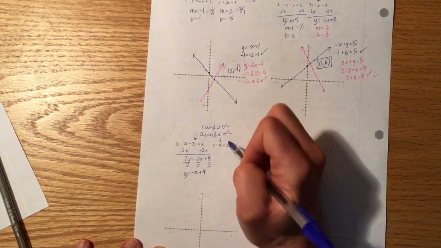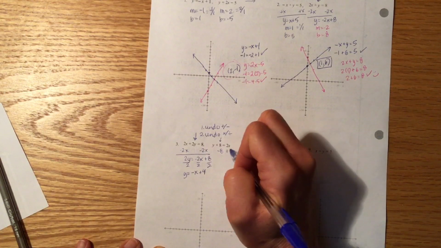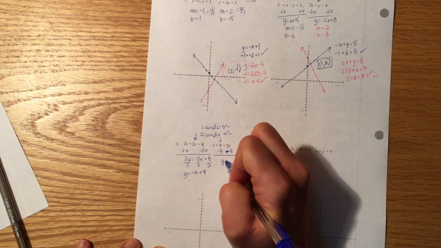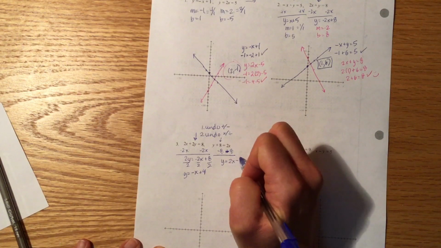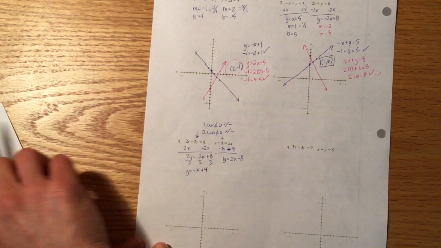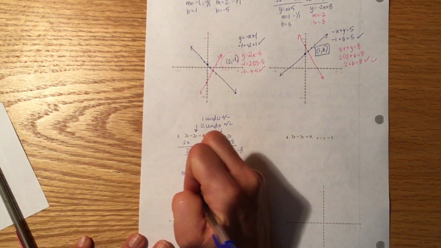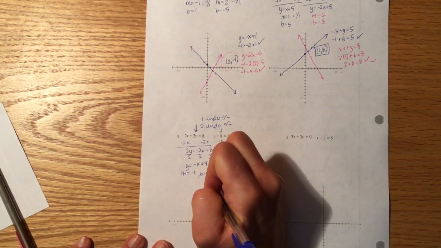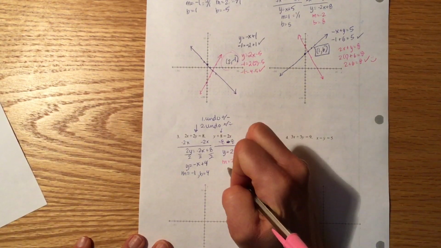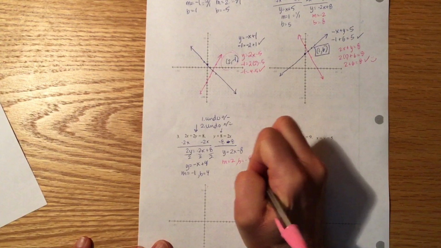And on this one, it's one step. Just get rid of that adding 8 by subtracting 8 on both sides. y equals 2x minus 8. Let's identify the slope and y-intercept. My slope is -1, y-intercept 4. Slope is 2, y-intercept is -8.